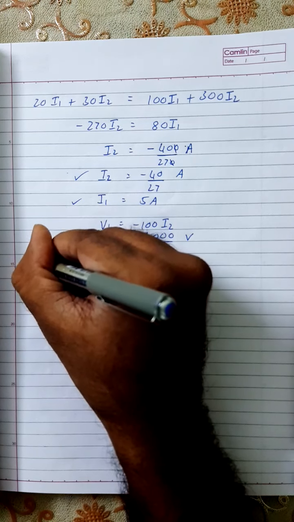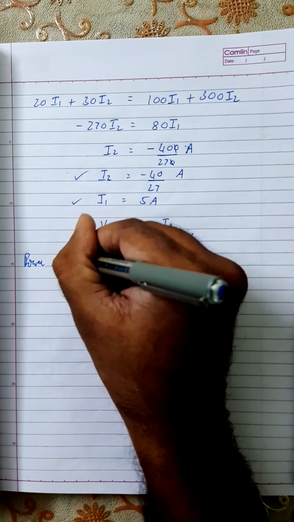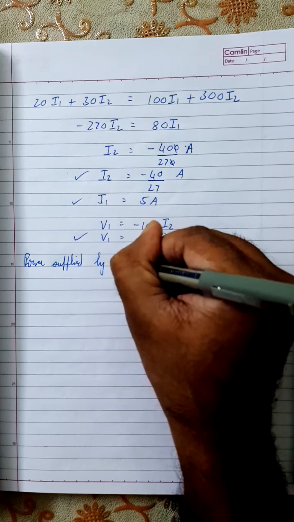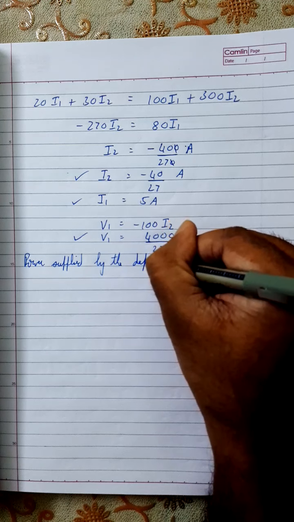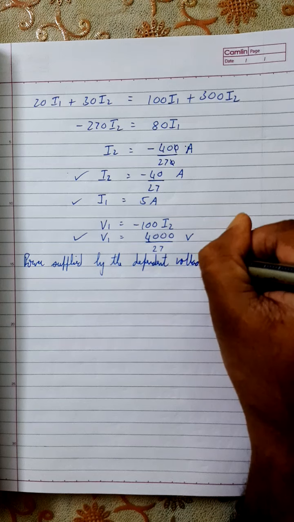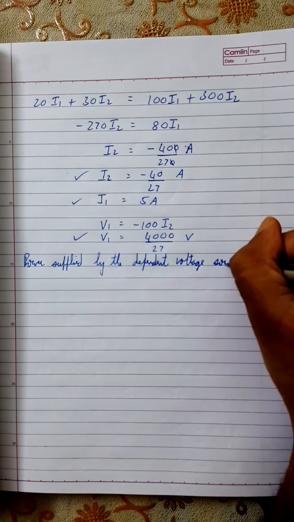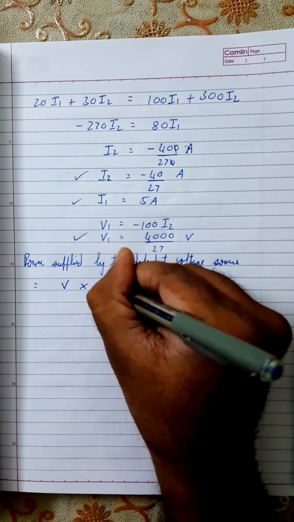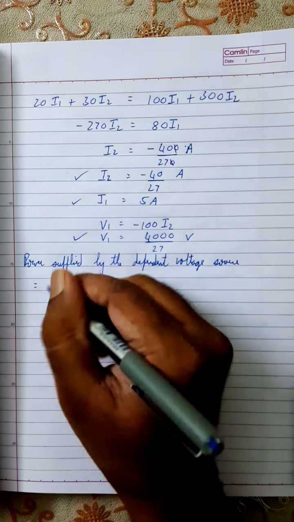So therefore, power supplied by the dependent voltage source is equal to V into I, right? And what is the value of the voltage?